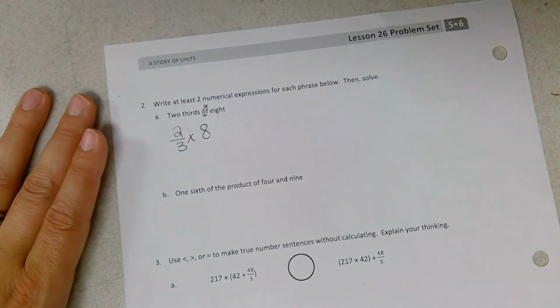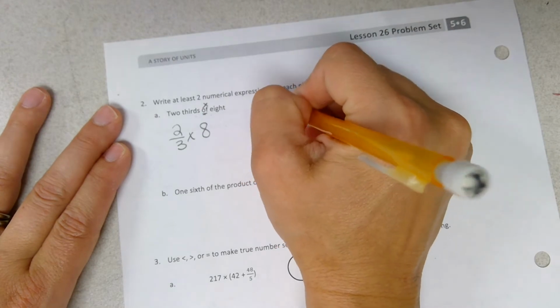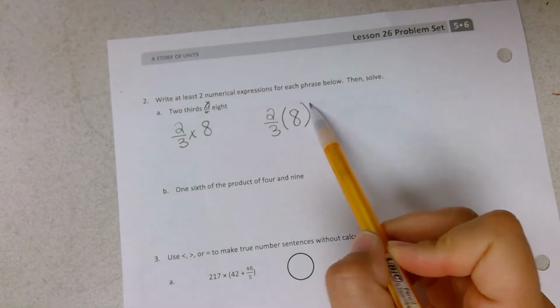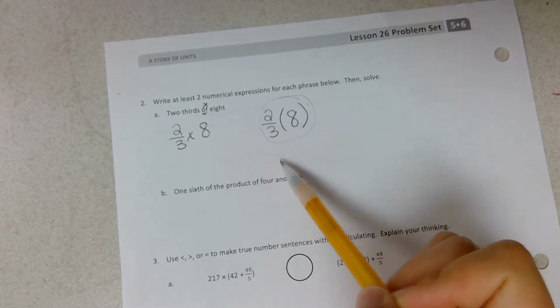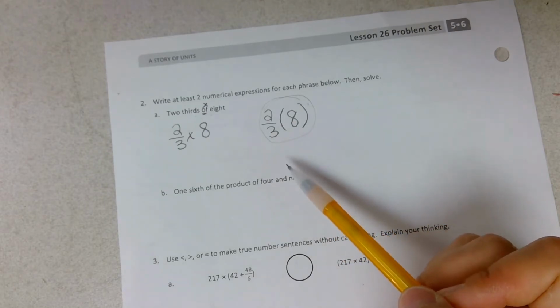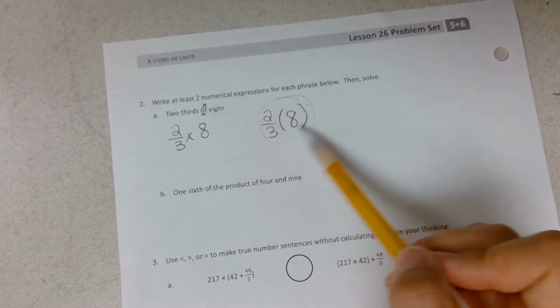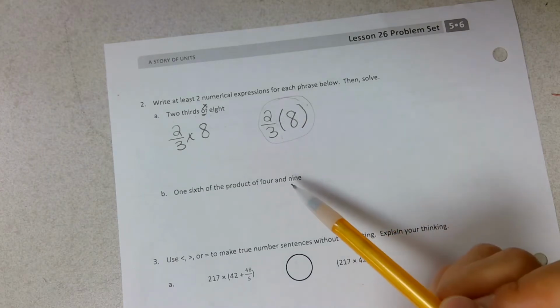Okay, the other way I could write this is 2/3, and I can put 8 in parentheses. Okay, so remember, just because you do not necessarily see that multiplication sign, if you see something like this, you automatically know this is multiplying. Okay, no other mathematical signs, adding, subtracting, dividing, can you do like this. You know that when you see something like this, there's no sign in there, you know that that is multiplying.